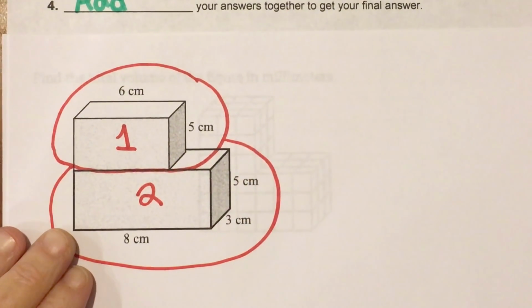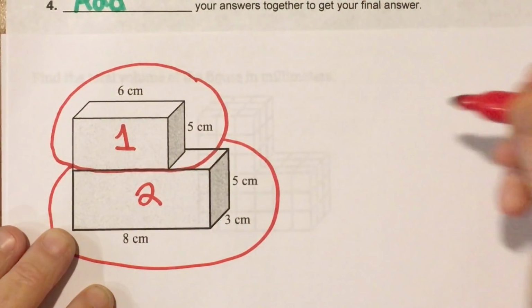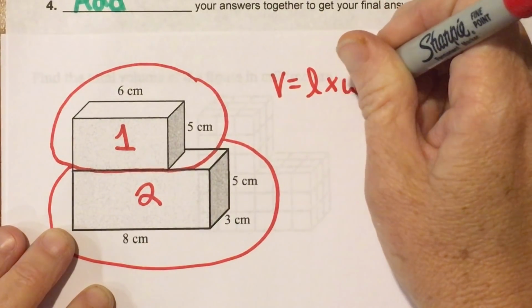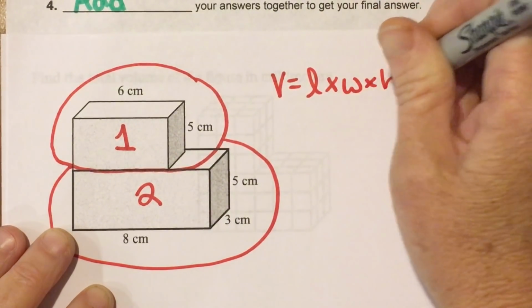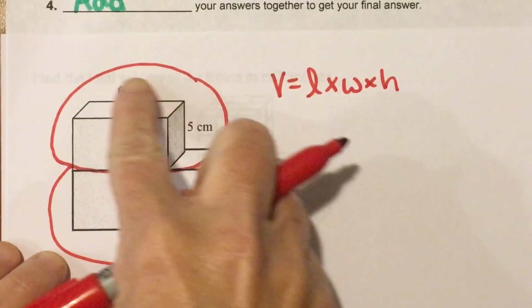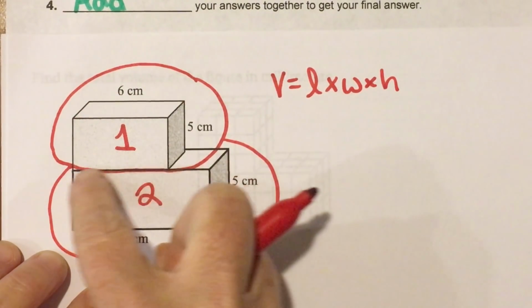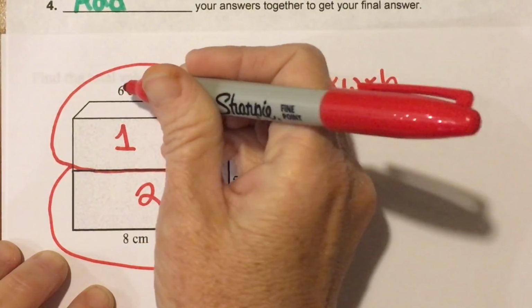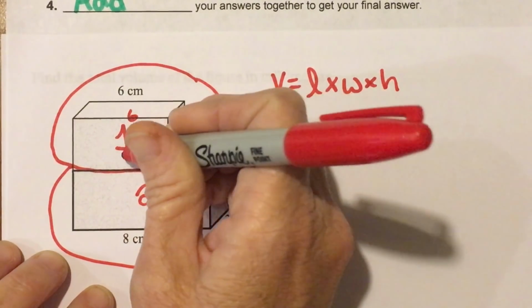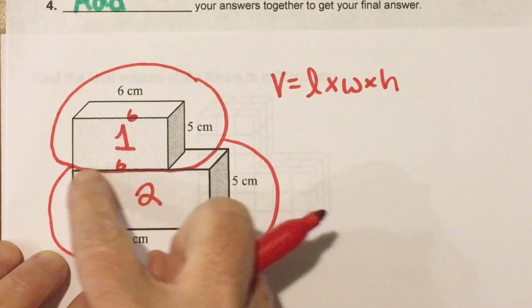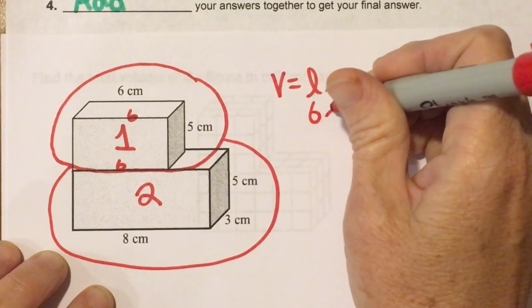I'm going to first find the volume of prism 1. I always start with my formula: length times width times height. The length was given up here. Normally I like to see it down here, but it's the same thing. If that's 6, that line has to be 6, and that line also has to be 6. So I know 6 is my length.